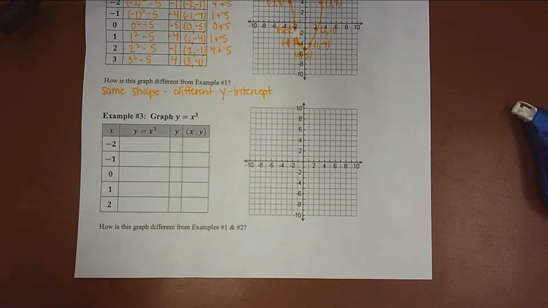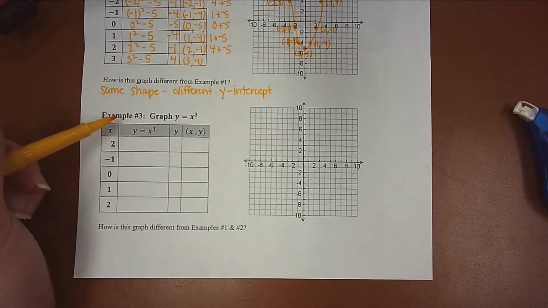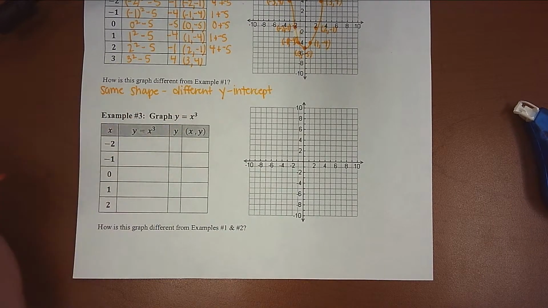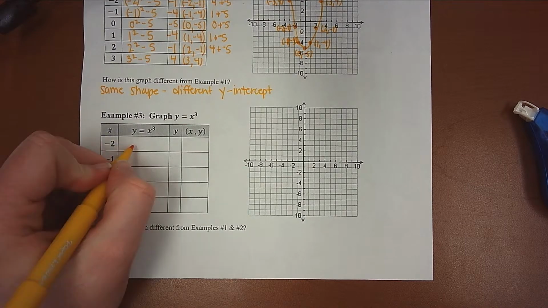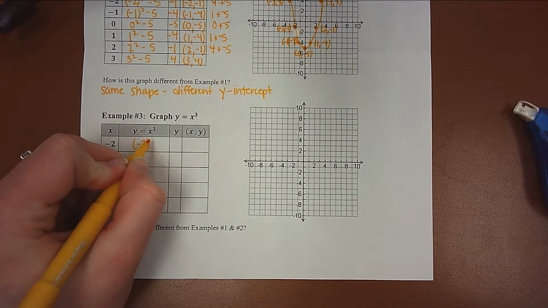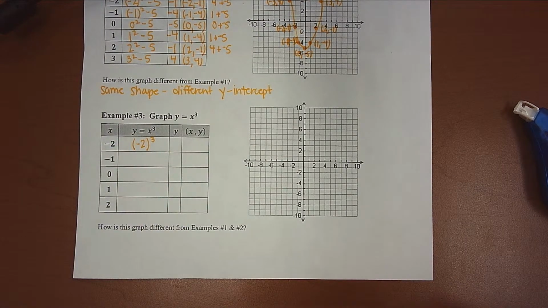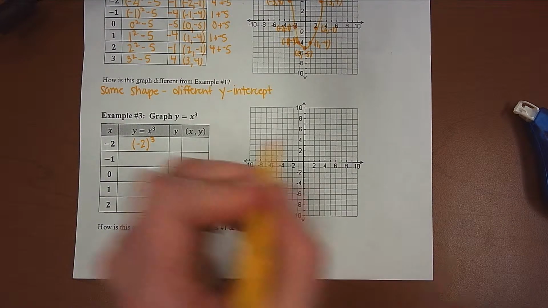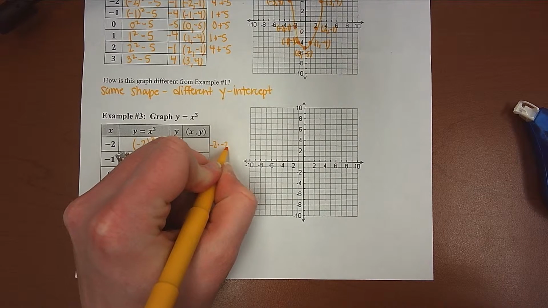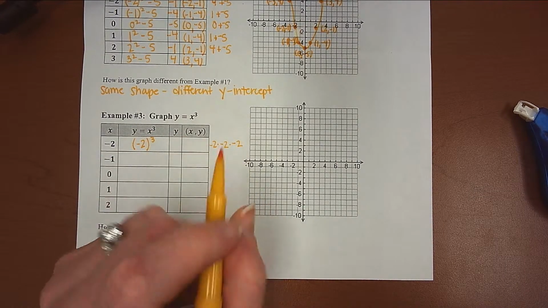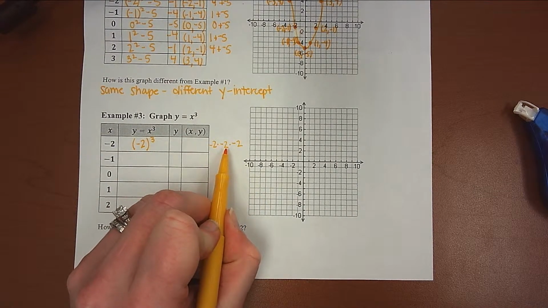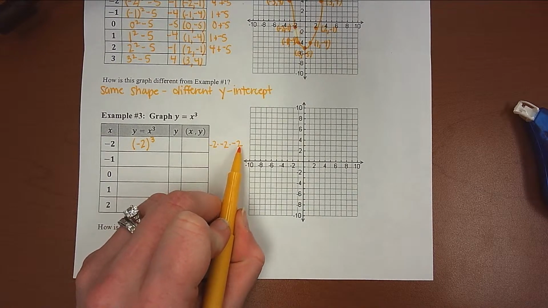In this last graphing example, we're going to use the table to help us graph y equals x to the third power. Remember that anytime we plug in x values for x, we want to plug them in using parentheses. So in this case, I have negative 2 to the third power. Do not confuse this with negative 2 times 3. This is negative 2 times negative 2 times negative 2, 3 times. So negative times a negative is a positive, and then a positive times a negative is a negative.